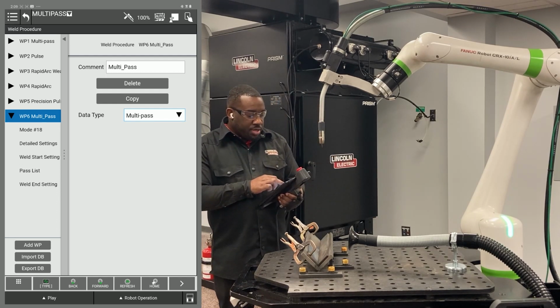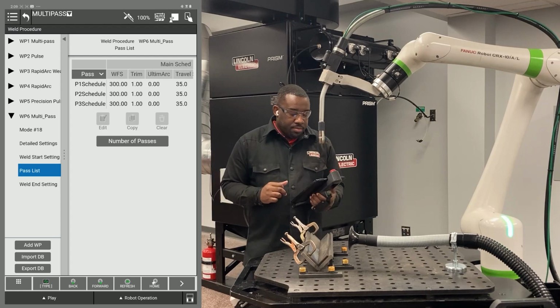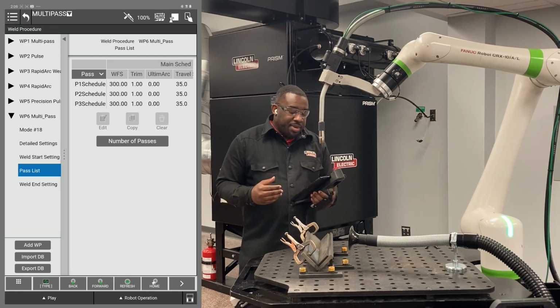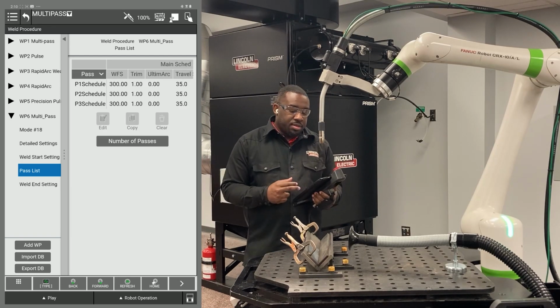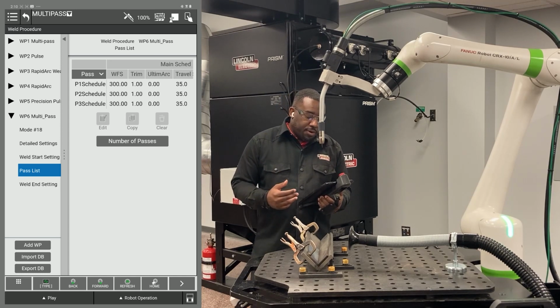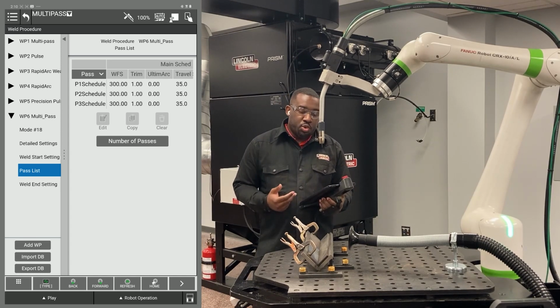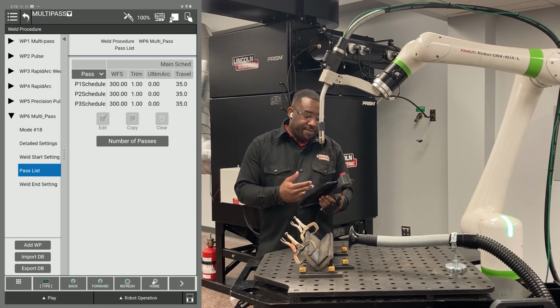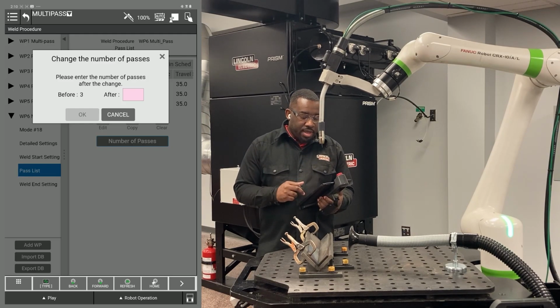Next thing you're going to do is go down to pass list. You want to have as many passes in your procedure as you want layers on your part. For this example, I'm going to be showing you 3 passes. If you wanted 7, you would just hit the number of passes right here and change it to 7.